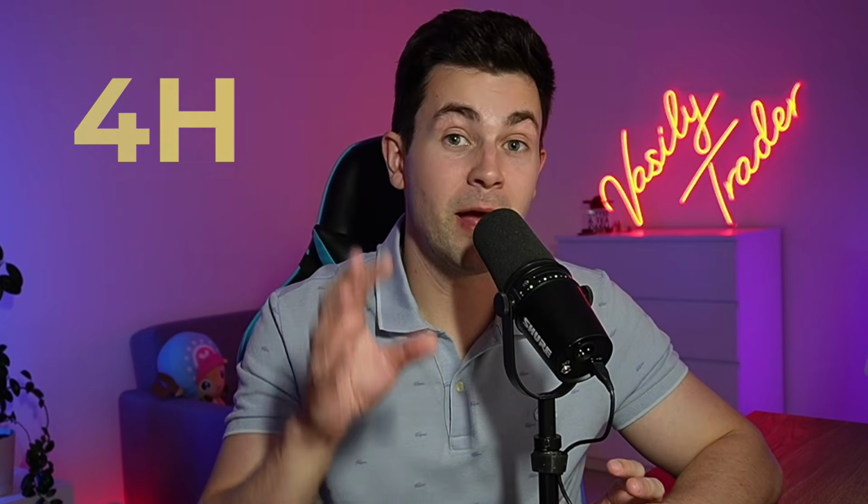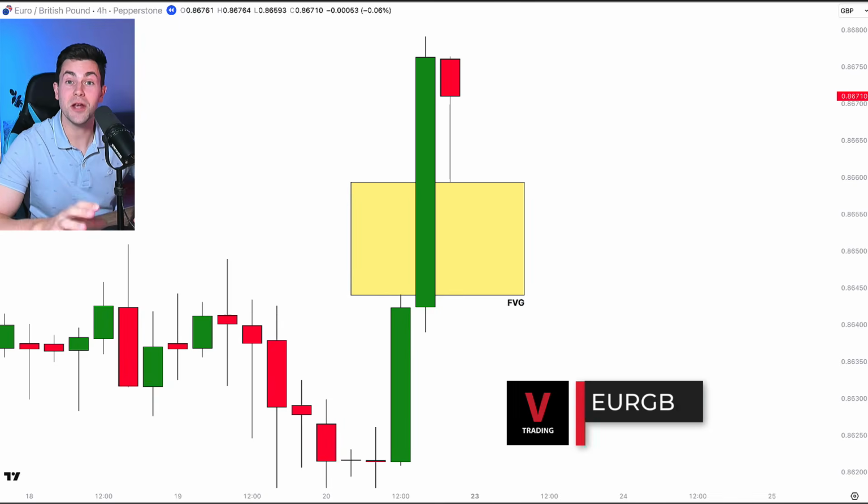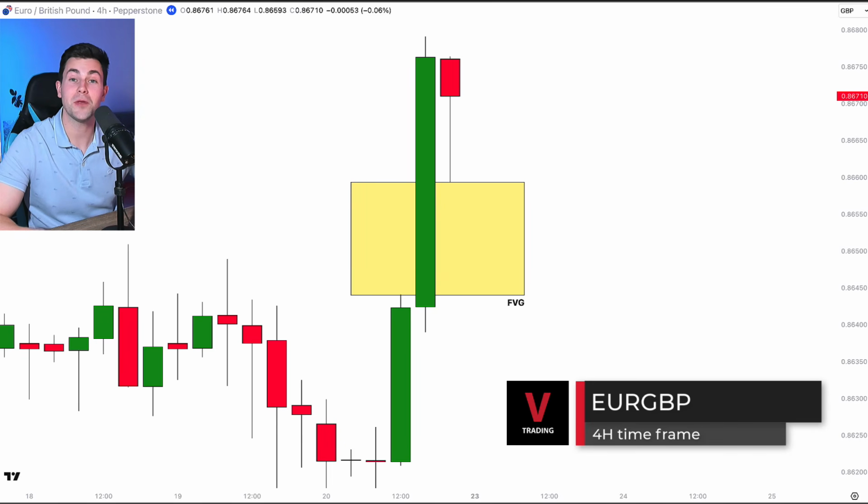And what time frame to use for validation of a fair value gap? I simply suggest using a time frame that is 4 times lower. For example, if you spotted a fair value gap on a 4-hour time frame, validate that on an hourly time frame. If you see a fair value gap on an hourly chart, check the 15 minutes time frame then. And as an exception, for validation of a fair value gap on a daily time frame, use a 4-hour time frame.